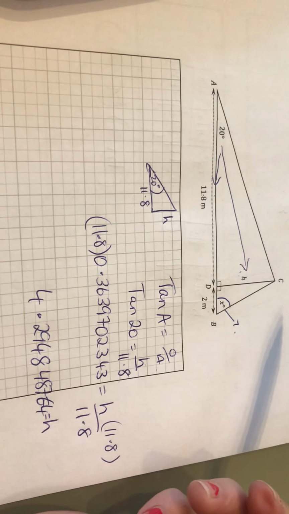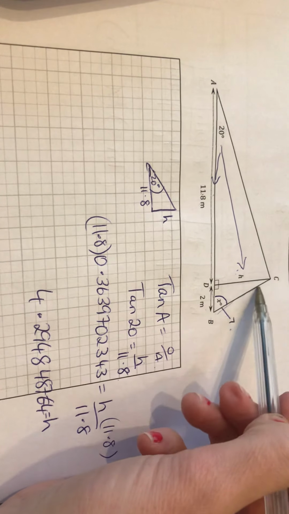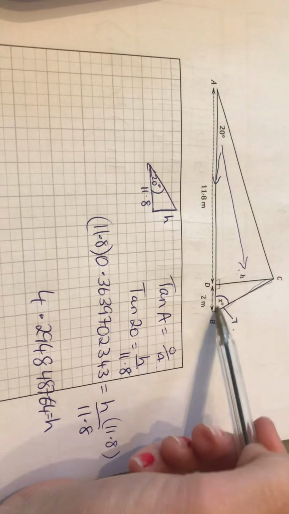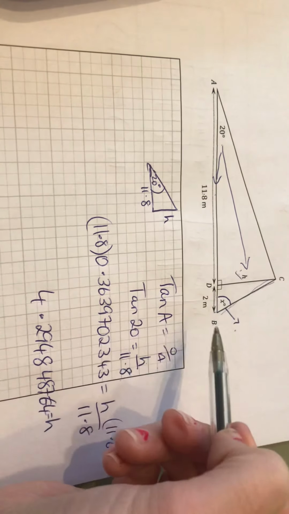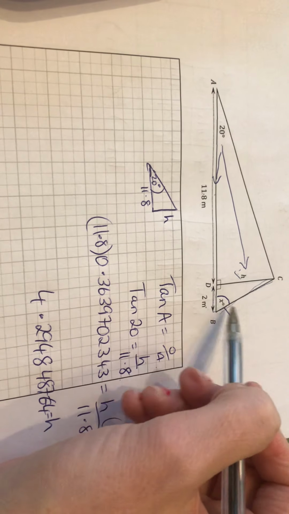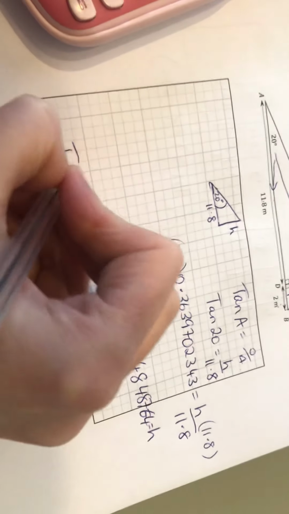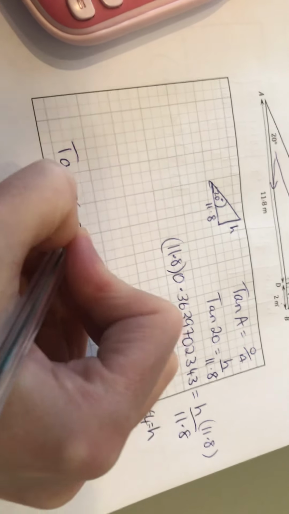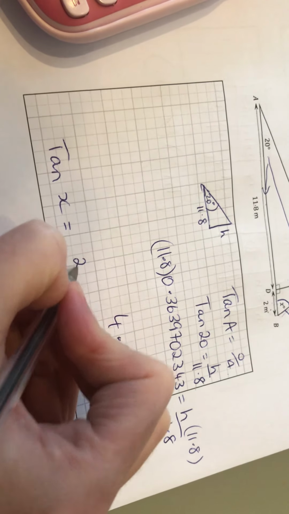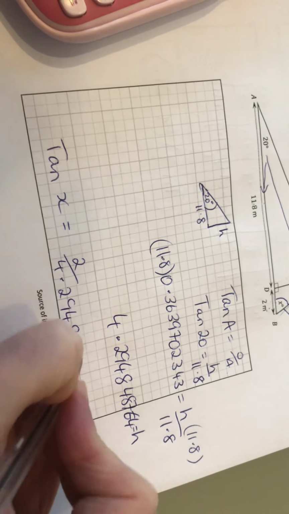Now I'm going to look and just see, do I have enough information in my right triangle, or the triangle on the right here? Yeah, it looks like I have more information. We now know what h is. We have this. And it looks like tan again. So tan of x is equal to 2 over 4.294848.